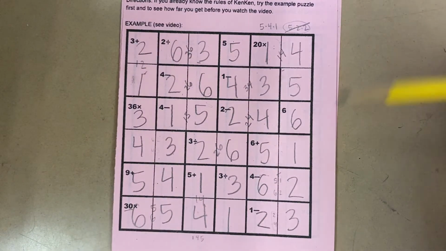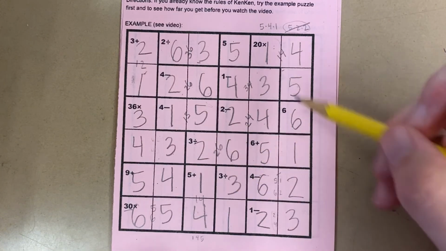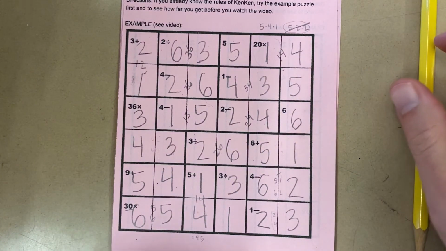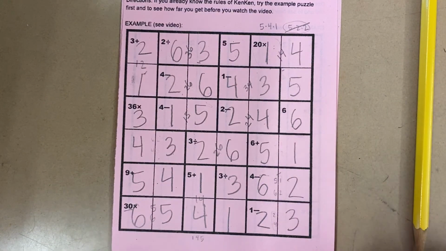Okay? So notice, it wasn't perfect, it wasn't pretty, I had to pause and think. And I had to use lots of different strategies. But the key is, there's only one answer, and only fill in things that you feel sure about.